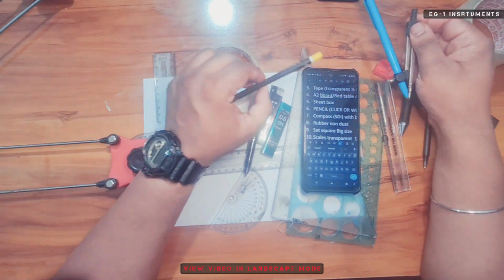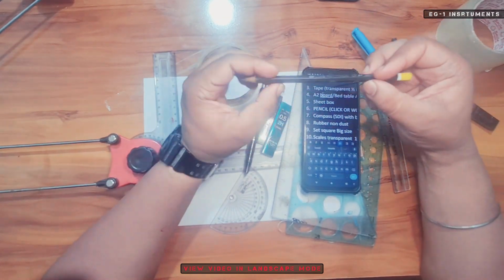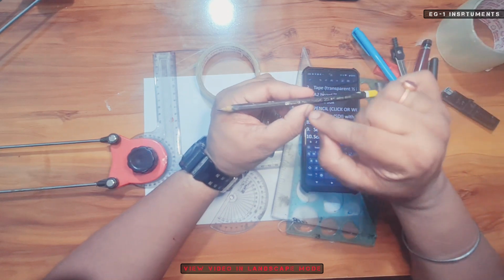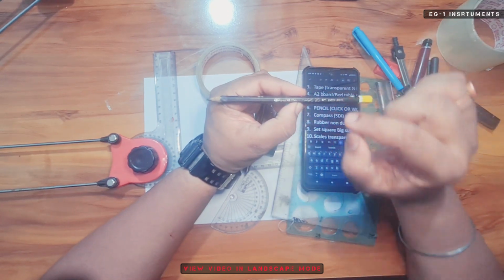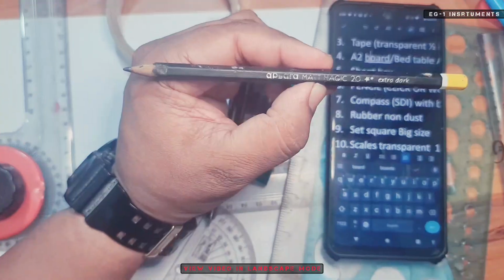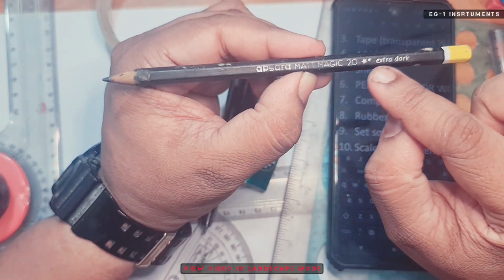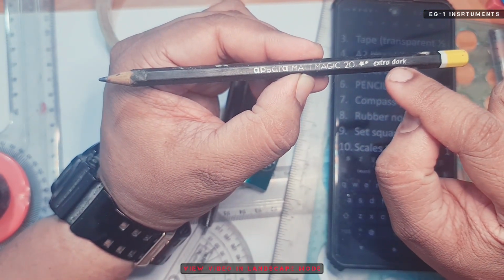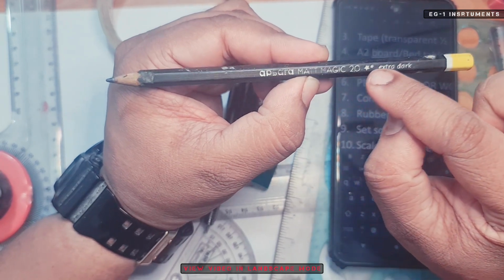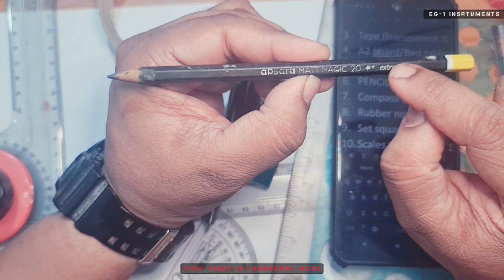You can also use this sort of wooden pencil, and you can see that in the Indian standard you can't see the HB written over it. They just write extra dark, so they don't write 2B or anything.